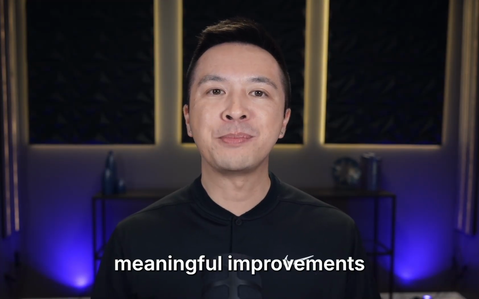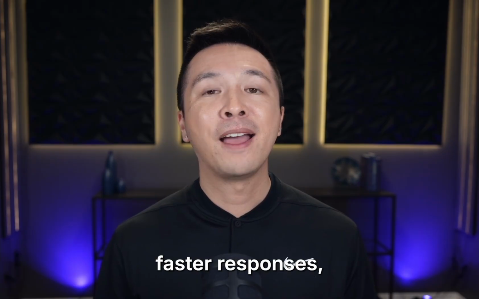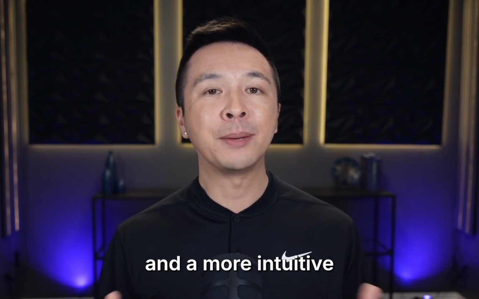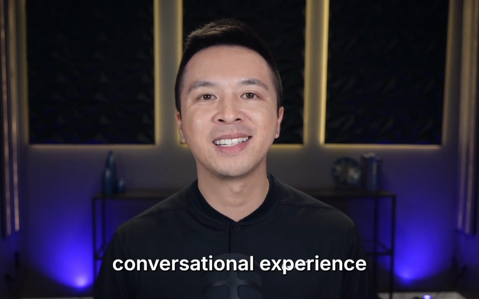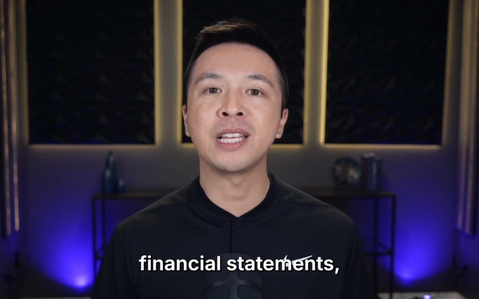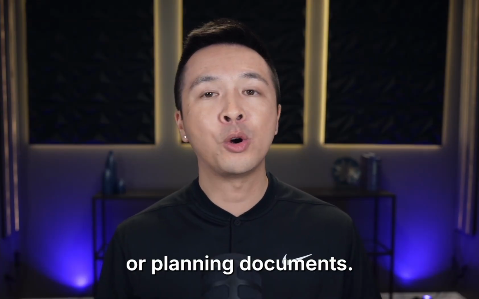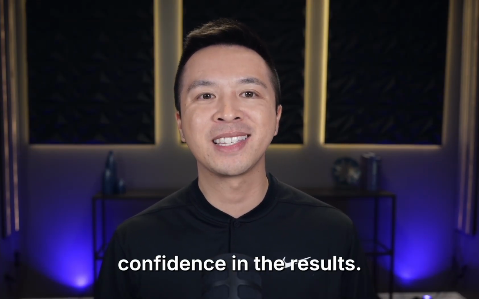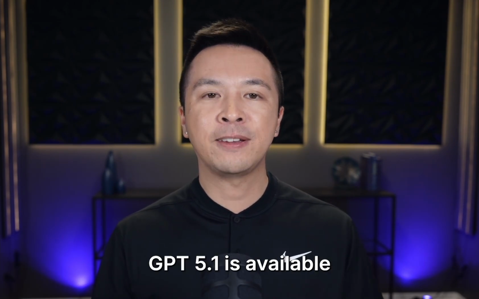GPT 5.1 brings meaningful improvements to Box AI: faster responses, higher accuracy on structured extractions, and a more intuitive conversational experience. For teams working across financial statements, portfolio summaries, or planning documents, it means quicker answers and greater confidence in the results. GPT 5.1 is available now in Box AI Studio.